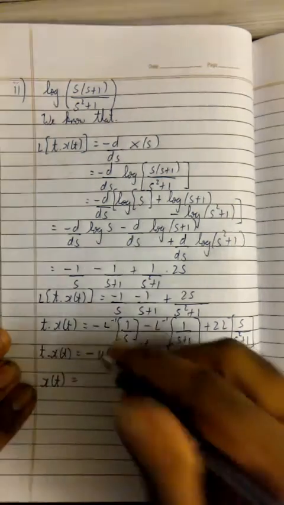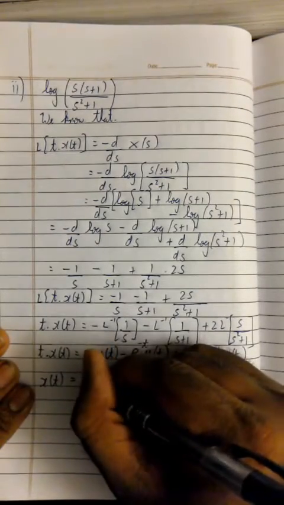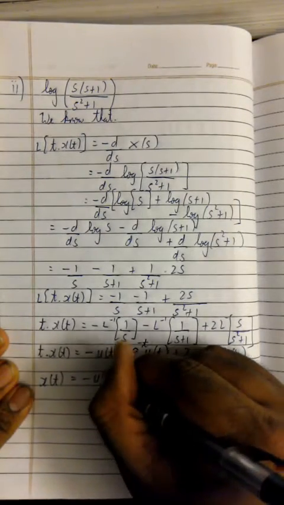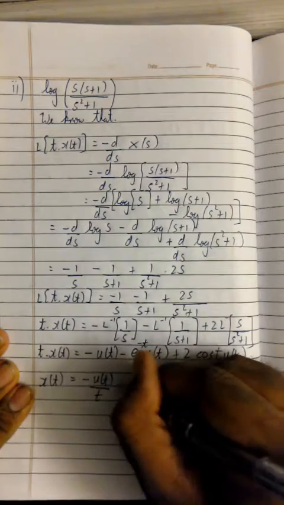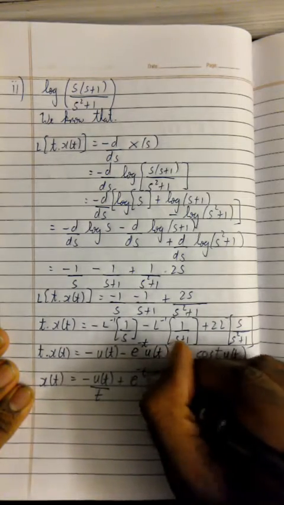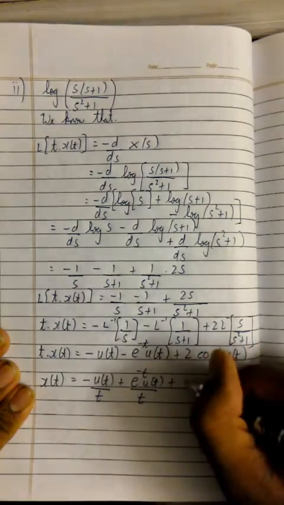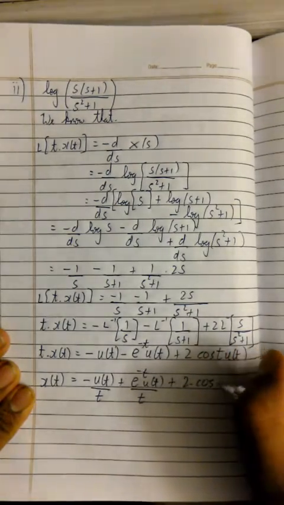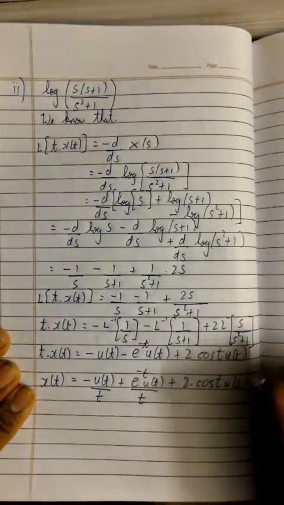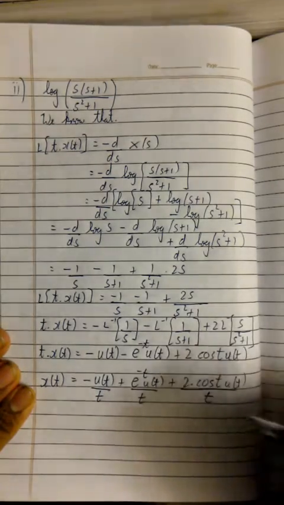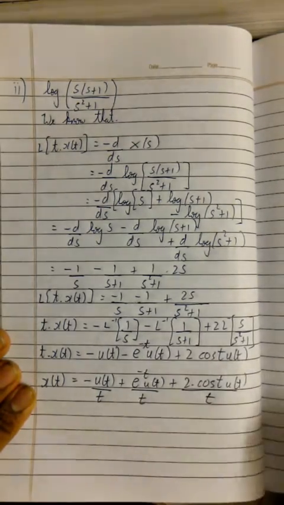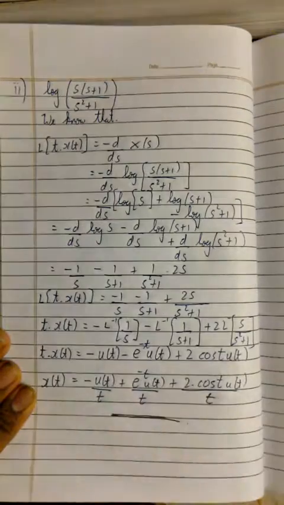x of t is nothing but minus u of t by t plus e raised to minus t u of t by t plus 2 into cos t u of t by t. Okay, this is your answer.